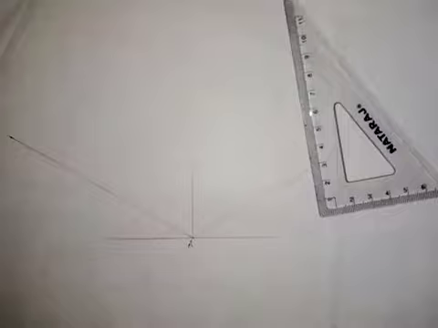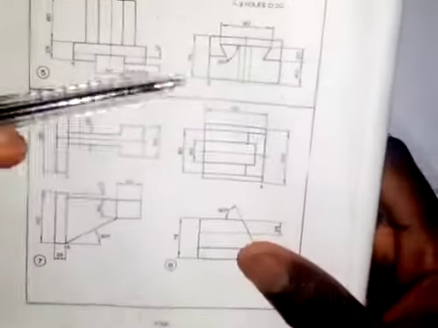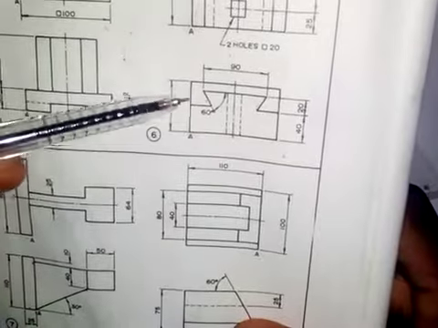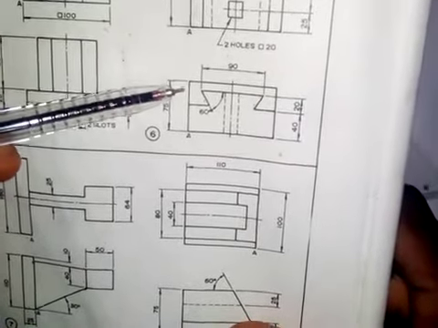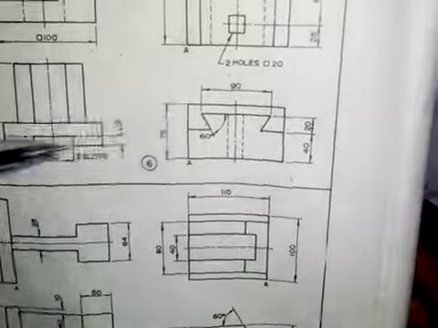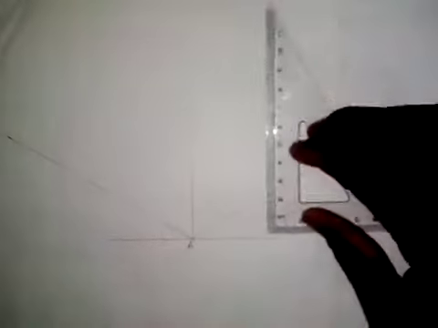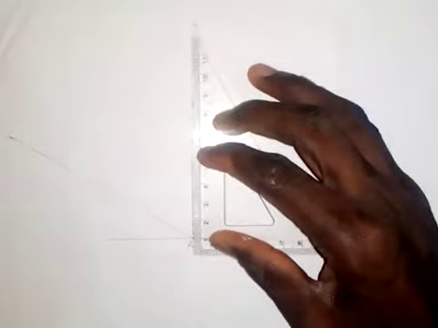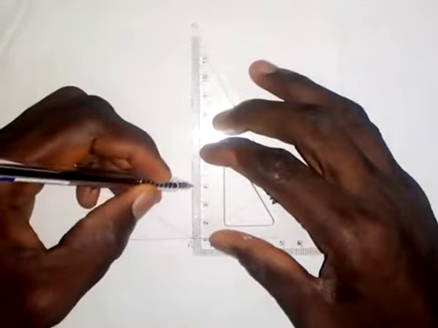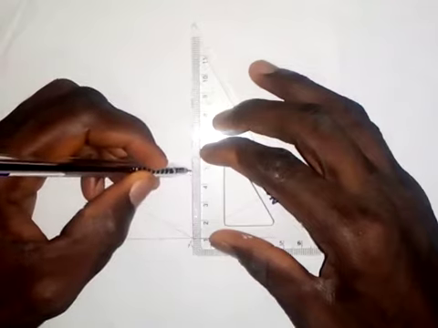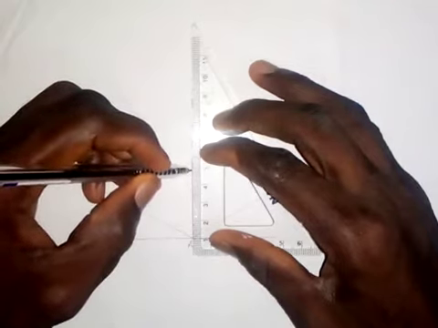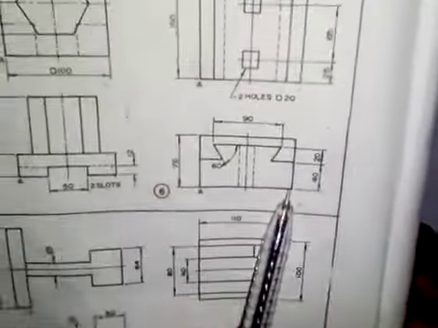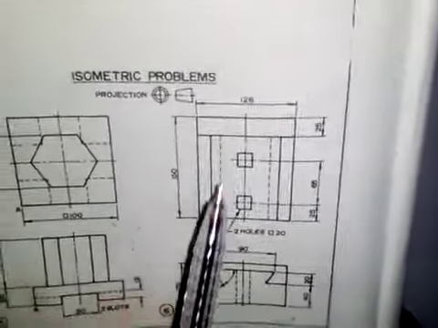So the next thing I'm going to do here is that, as we have, the total height from here to here is 75. So this 75, I'm dividing it by 2. So 75 by 2 will give us 37.5. So I will take a measurement of 37.5 here. Then the distance from here to here, as we have up here in the plan, is 126, and 126 by 2 will give me 63. So I will take a measurement of 63 millimeters here.